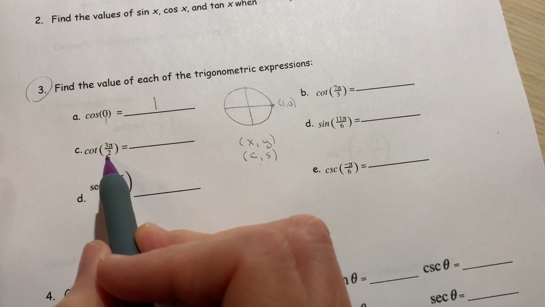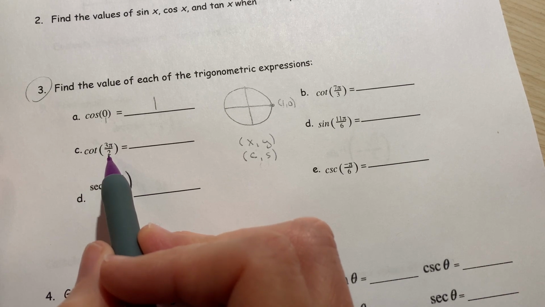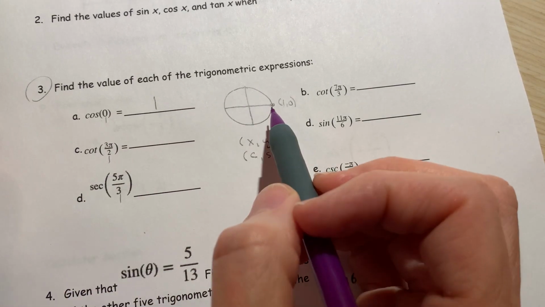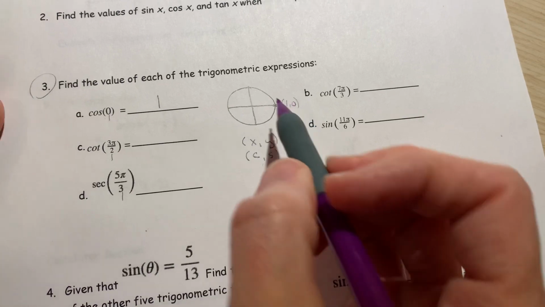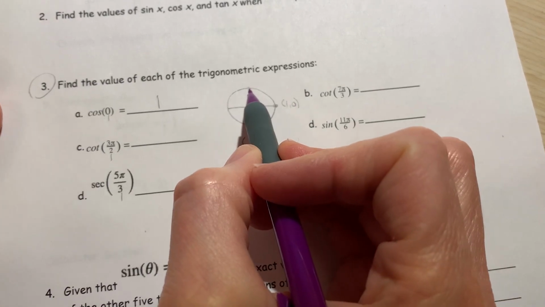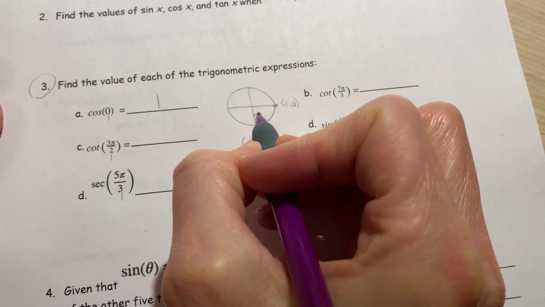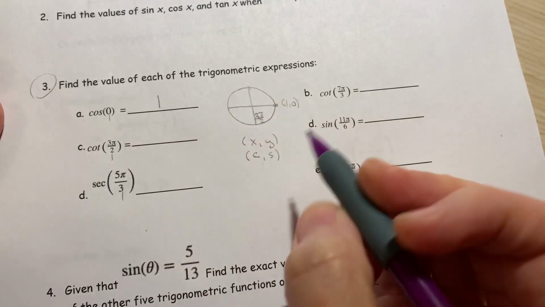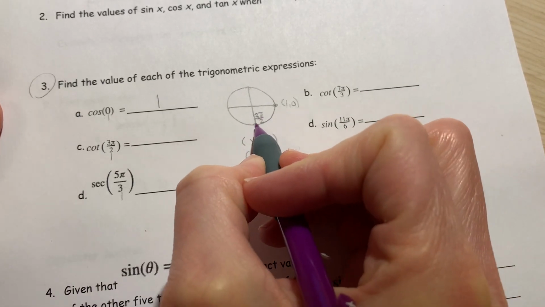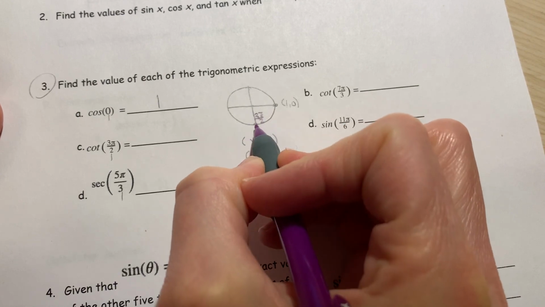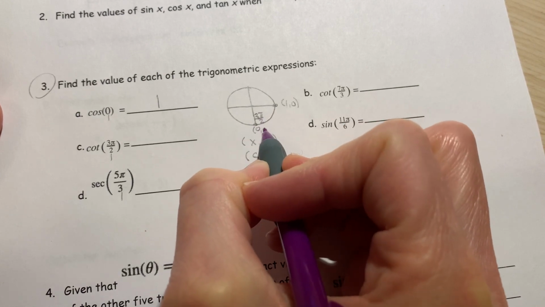Okay, cotangent of 3 pi over 2. So this is if I'm dividing into pi over 2 sections. So this is 1 pi over 2, 2 pi over 2, 3 pi over 2 is right down here at the bottom. And that coordinate point is 0, -1.